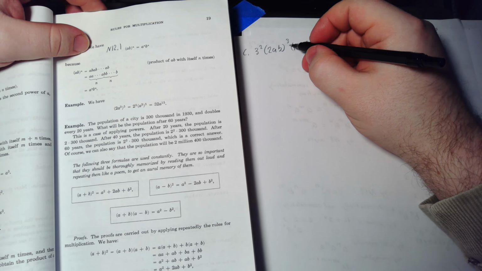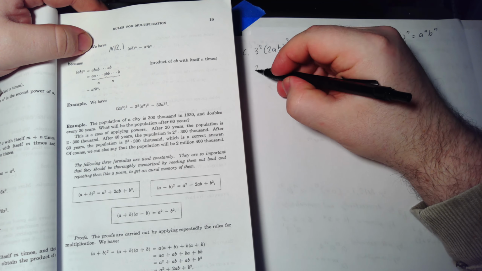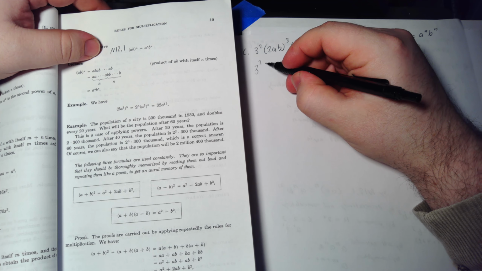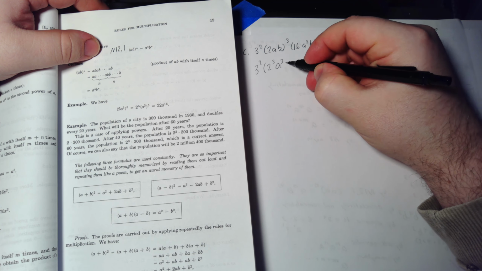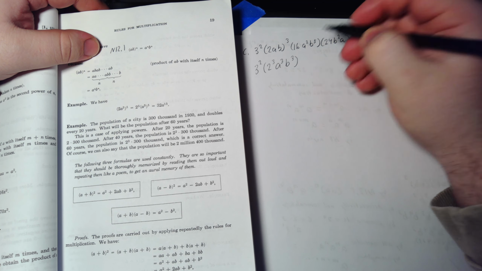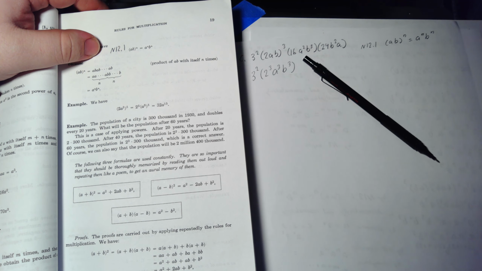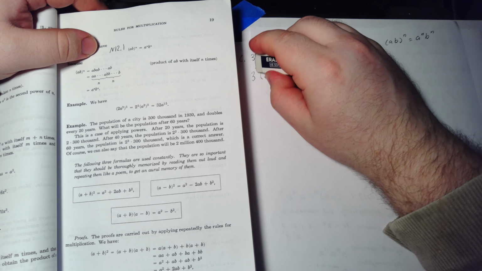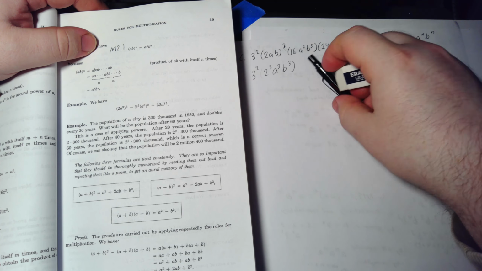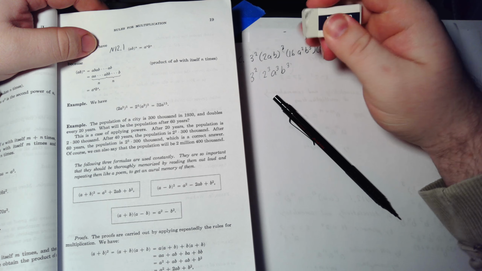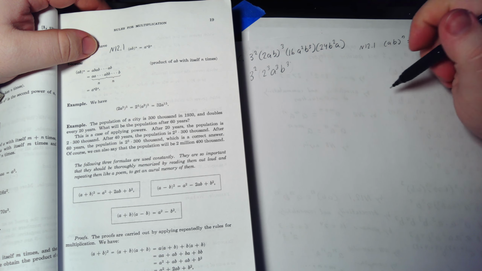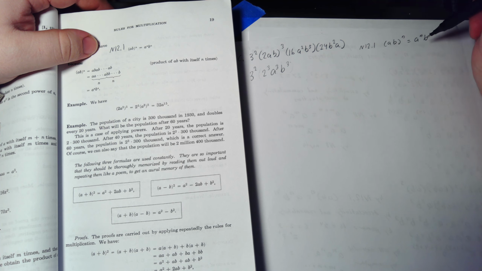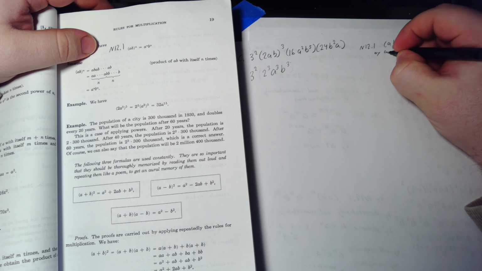We'll do that for our third power up here. So we'll bring down our 3 squared, and then we're going to have 2 to the 3rd power, a to the 3rd power, b to the 3rd power in parentheses. Now actually we could take those out of the parentheses. So we hit 2 birds with 1 stone using n12.1. Now if we proved n12.1, then we could use it without an assumption, but this is by assumption.